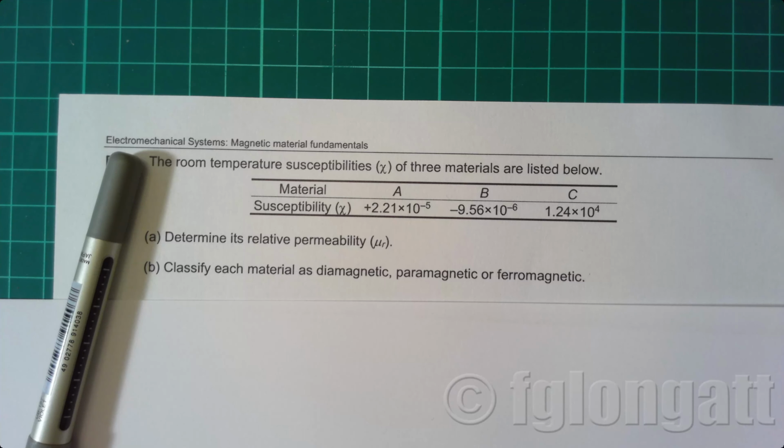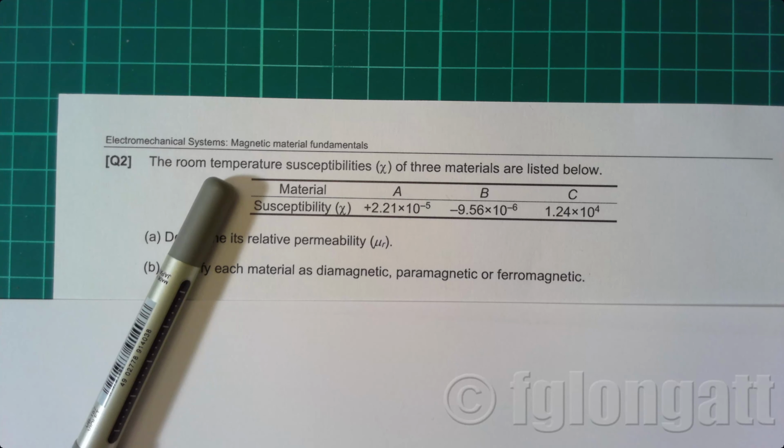And today, the video is quite interesting because we are dealing with one of the very important properties that is called magnetic susceptibility.